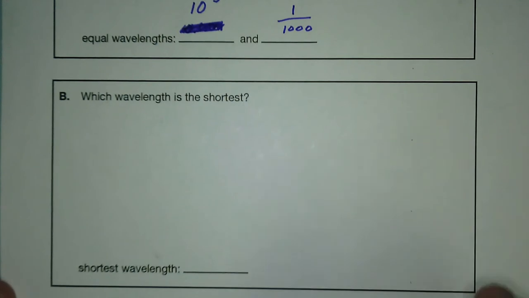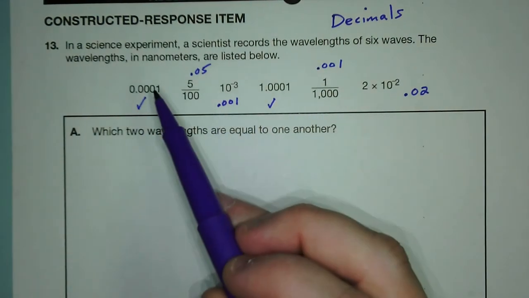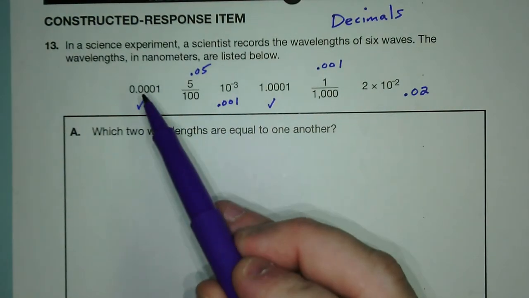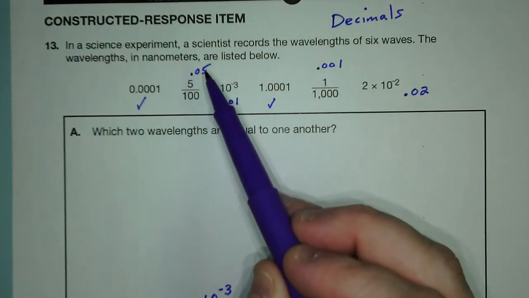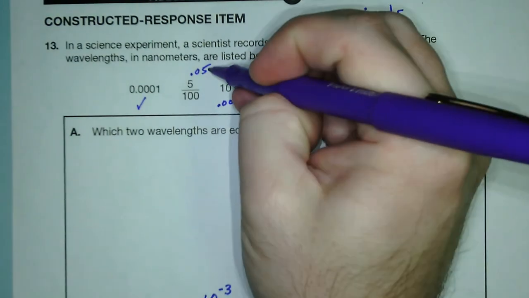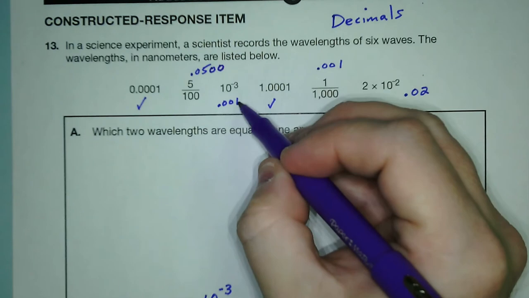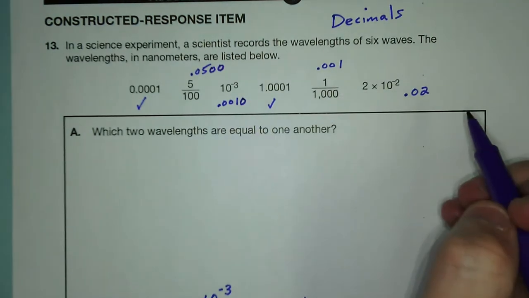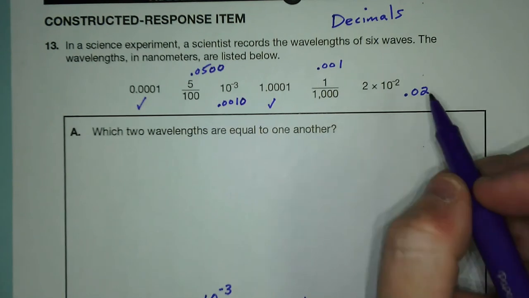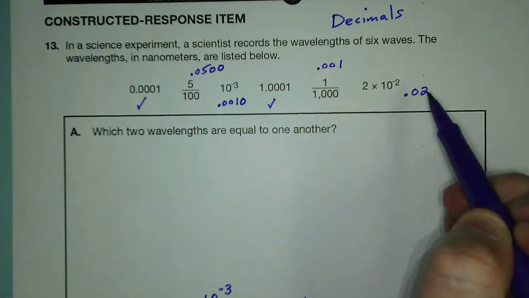Which wavelength is the shortest? Well, that looks like a pretty good contender. Let's see here, though. 0.0001. Again, hopefully you understand how decimals work. 0.05, remember, this is really 0.05, and that's really, in a way, 0.0010. I don't know if you absolutely need to be adding these zeros. 1.0, that's obviously bigger. Then 0.02.